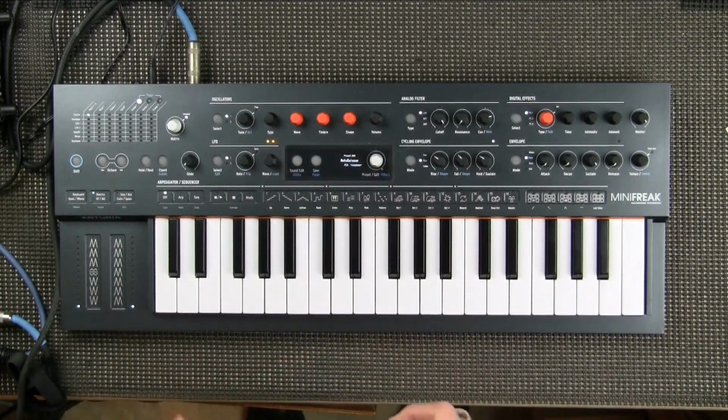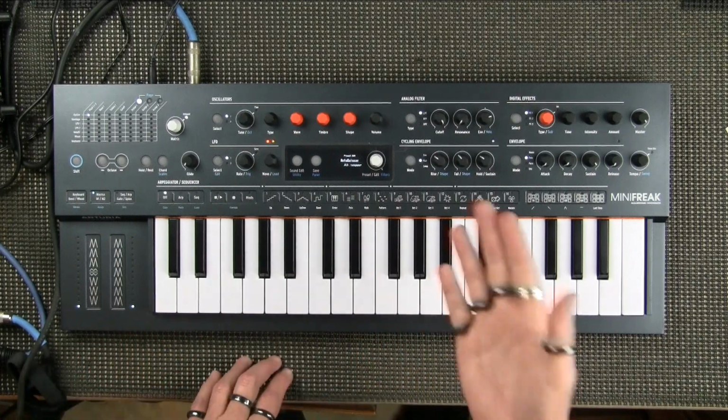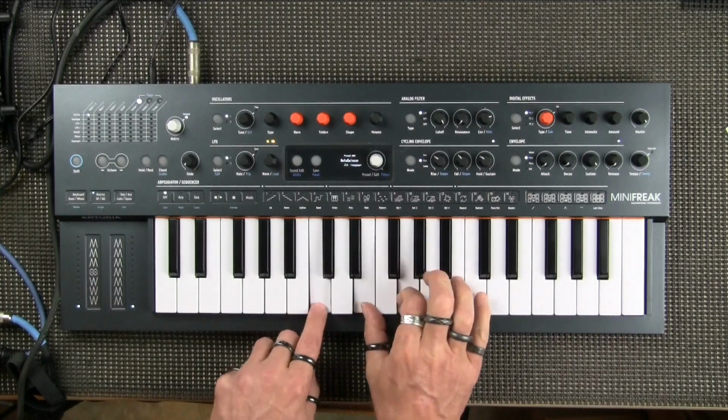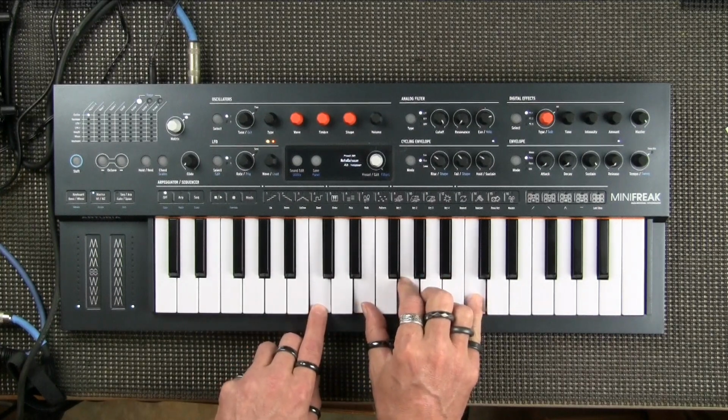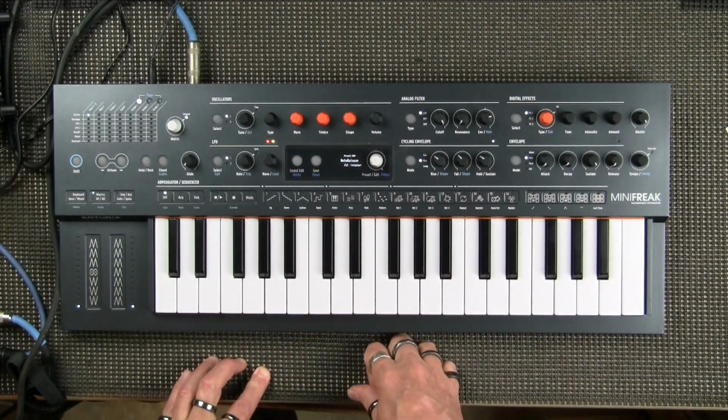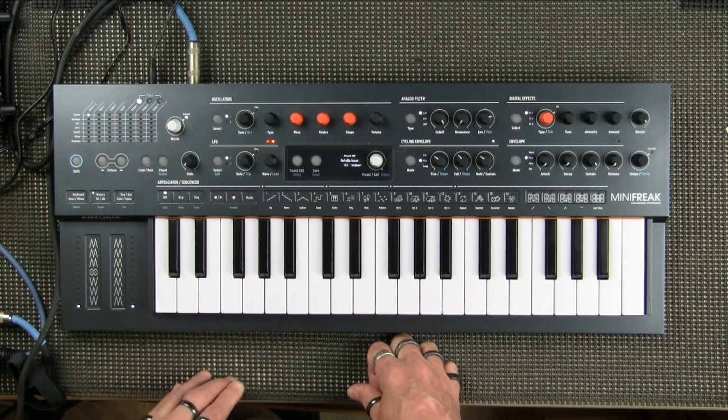You'll notice I did not press those in rhythm so they would all line up. They're all just happening at the same time, and that is inherent in the run setting for the cycling envelope. So everything you play when you play a note is going to be the same.